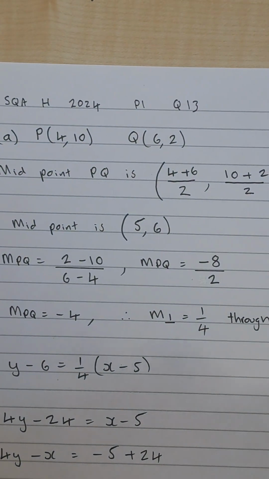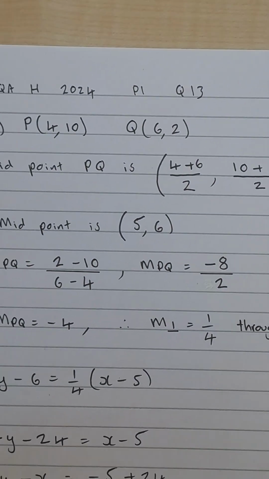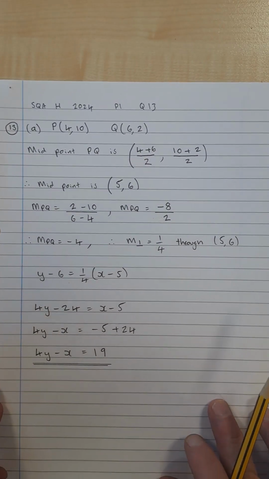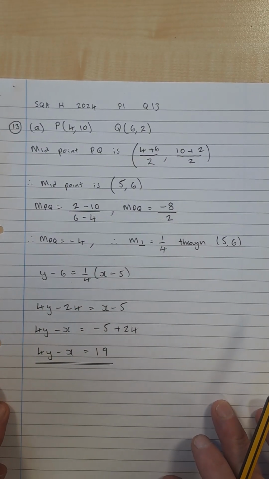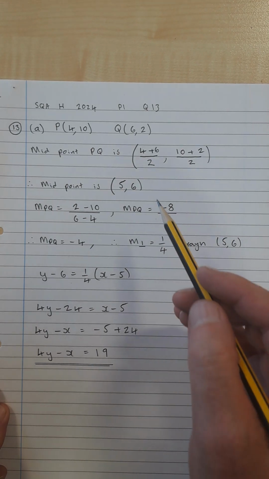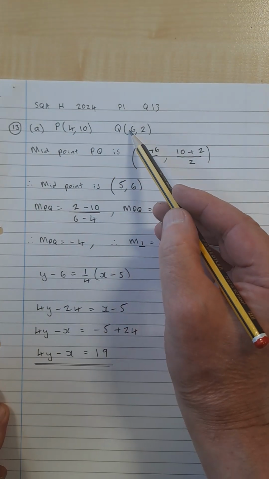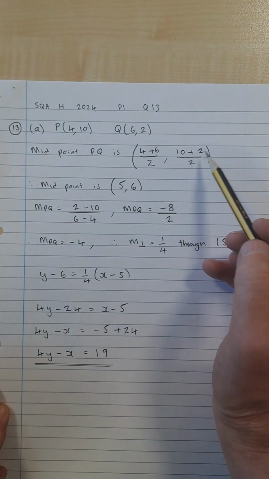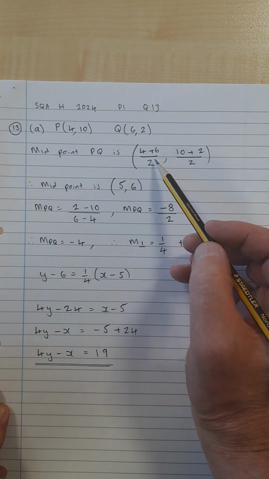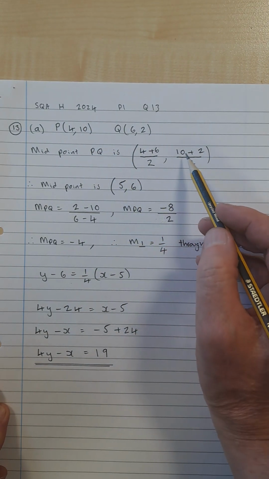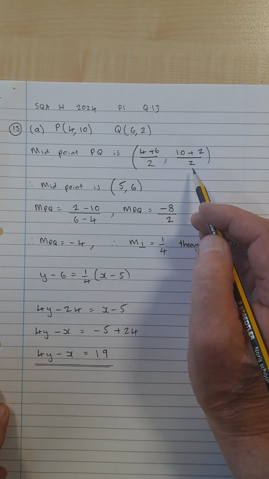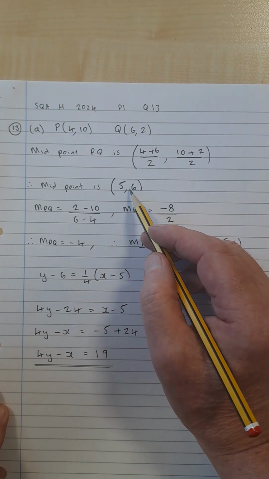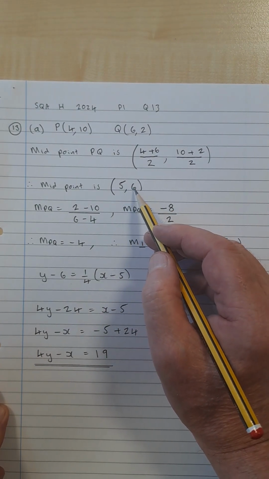To get the perpendicular bisector, we need to get a couple of things first. Now just zoom it in so you can see the whole thing. We need to get the centre of PQ. So we do 4 add 6 and half it, and for the y coordinate, we do 10 add 2 and half it. 4 add 6 is 10, half it, you get 5. 10 and 2 is 12, half it, you get 6. So the midpoint of PQ is (5, 6).